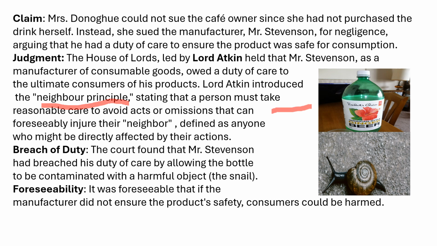Pictorially, it is shown this is a bottle of ginger beer and this is a snail, the creature. So keep this picture in your mind while writing the case laws in your semester exam or your annual exams. And one thing must be remembered by the people who are preparing for the entrance examination: the neighbor principle was evolved in this case of Donoghue versus Stevenson. It was evolved by Lord Atkin.